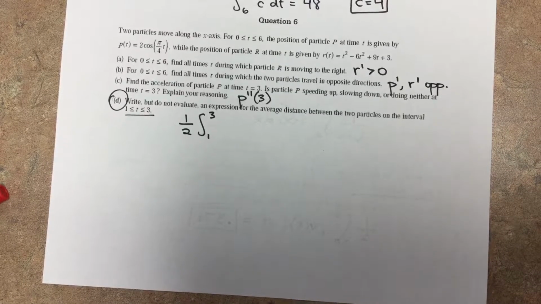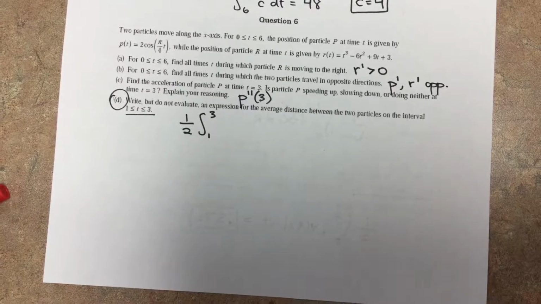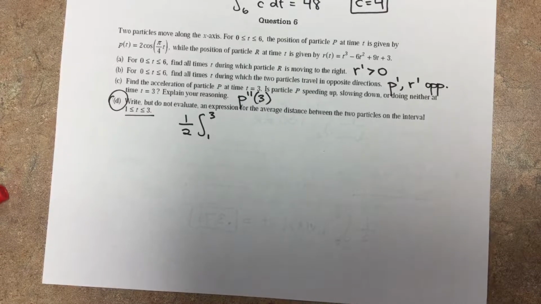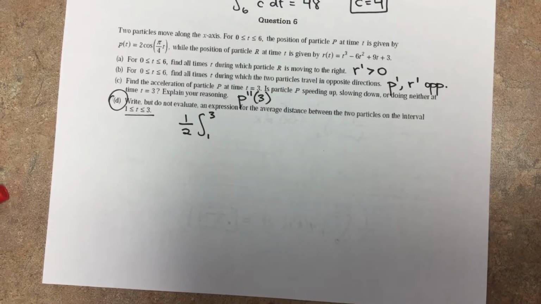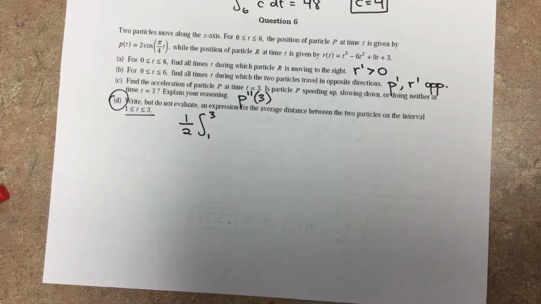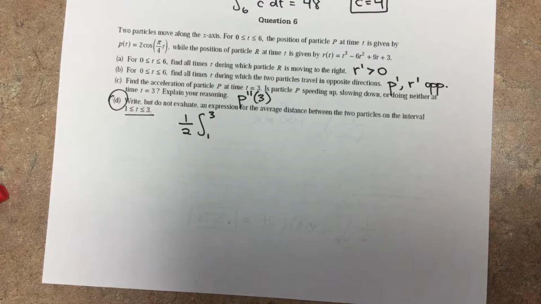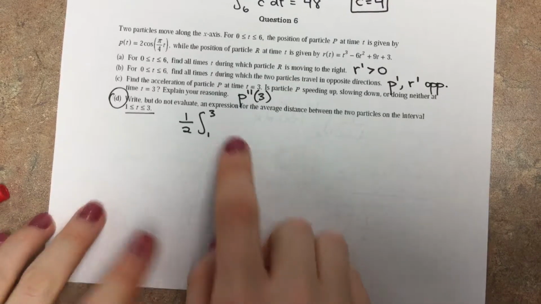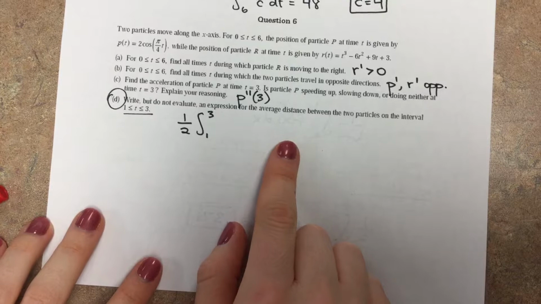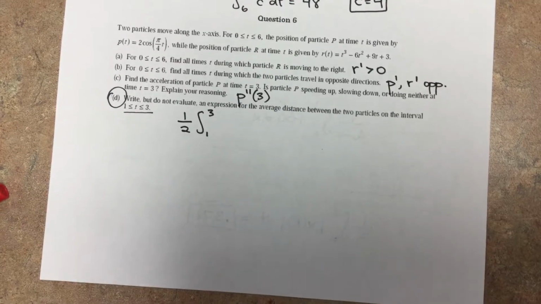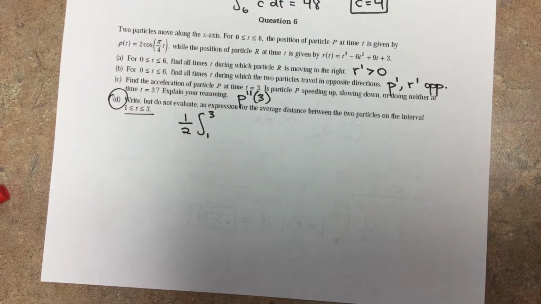I will tell you, it's not that crazy square root distance formula that you guys did probably in geometry. It is not that. Distance between two particles. It wouldn't be an area, because average distance, so all that's going in here is some sort of distance formula. And I think it's easier than you guys are making it.